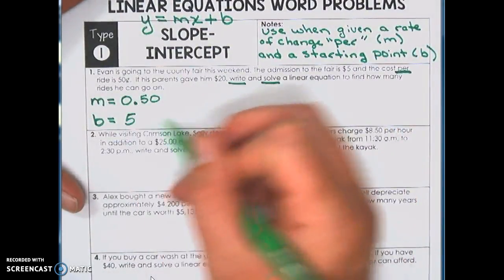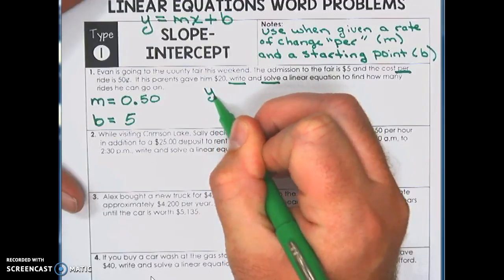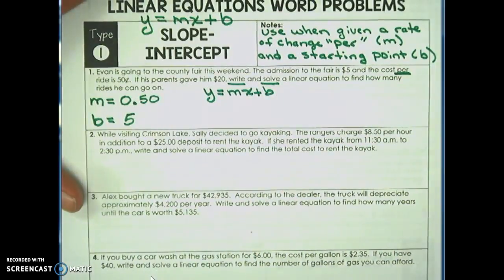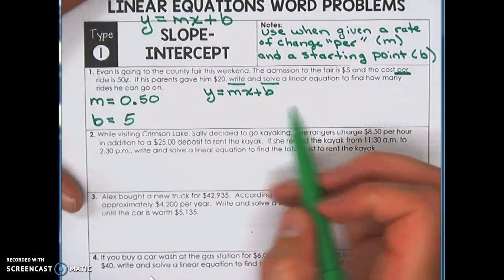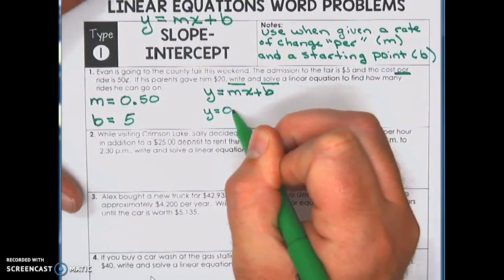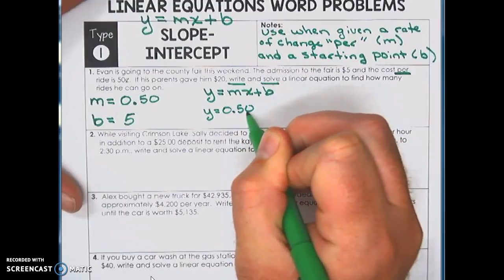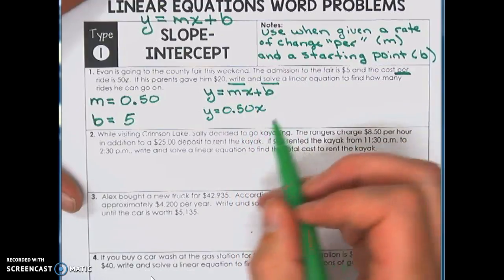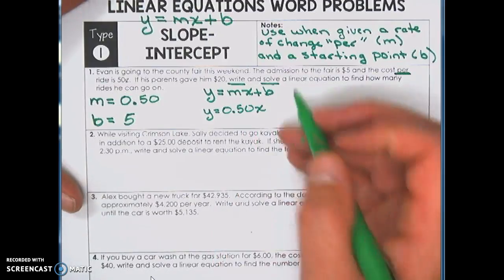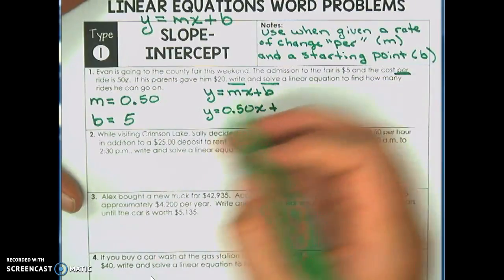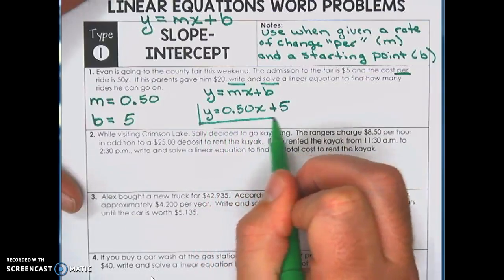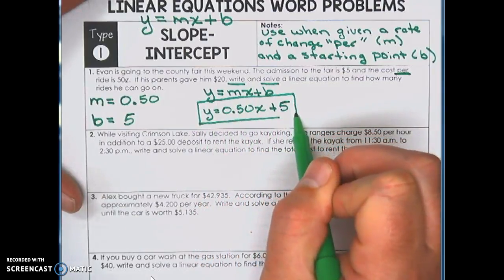And because we know m and b, we're going to write this in slope-intercept form. We know our goal is to write it in y equals mx plus b form. And since I know the m and the b, I can just take those letters and replace them with what I know their values are. So y equals 0.50, again, that's 50 cents. The x must stand for the rides because it's 50 cents per ride. So I just have to keep in mind that x is going to be the rides, plus my starting amount. And the starting amount in this one was 5. And so I start to get the sense that this is the linear equation that I'm going to use to solve this problem.